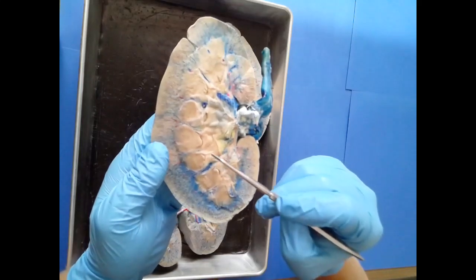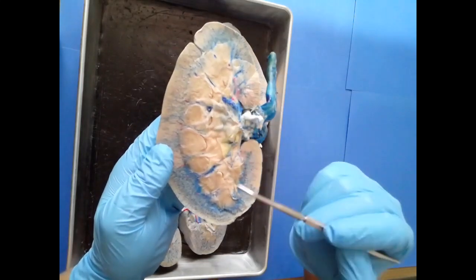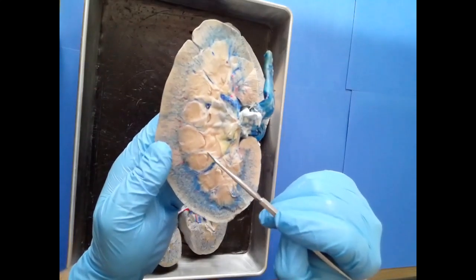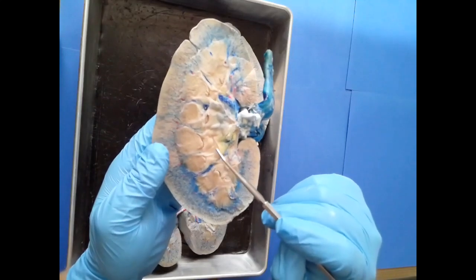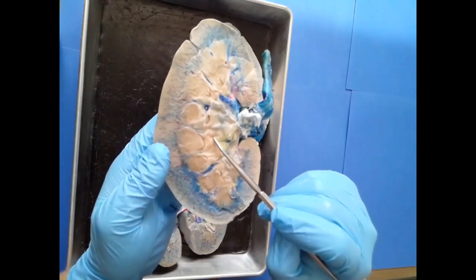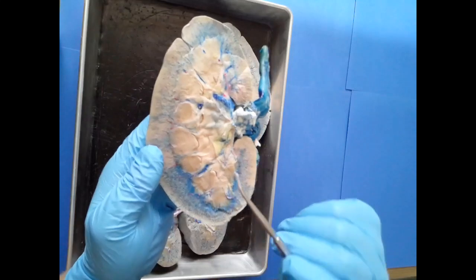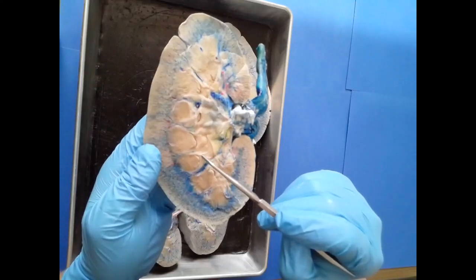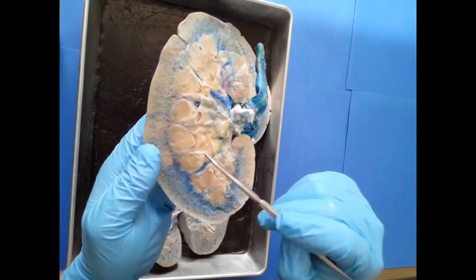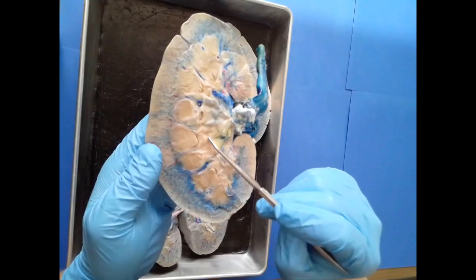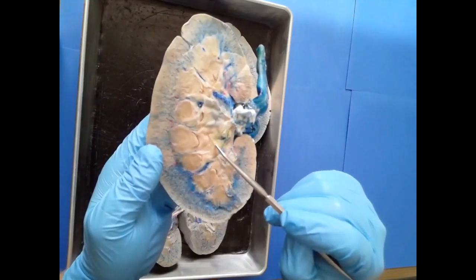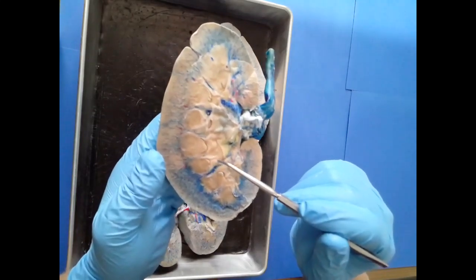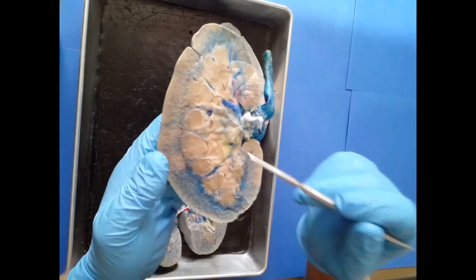Now, every single pyramid is going to have an individual calyx to itself, or its own individual drainage channel, okay? That is what we would refer to as a minor calyx, okay? Now, where two or more calyces converge together, we would call that a major calyx, okay? So major, remember, meaning bigger, minor meaning smaller. So a minor calyx will begin collecting urine from a renal pyramid, and then they will converge and form into major calyces. Depending on the size of a kidney, there are usually about 3, possibly 4 major calyces to a kidney.